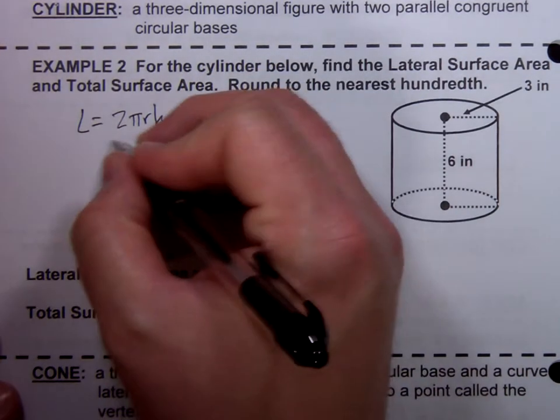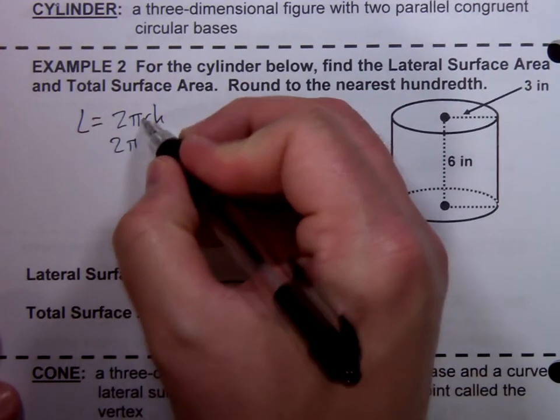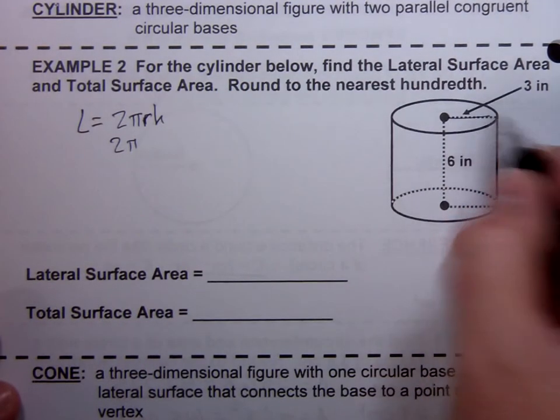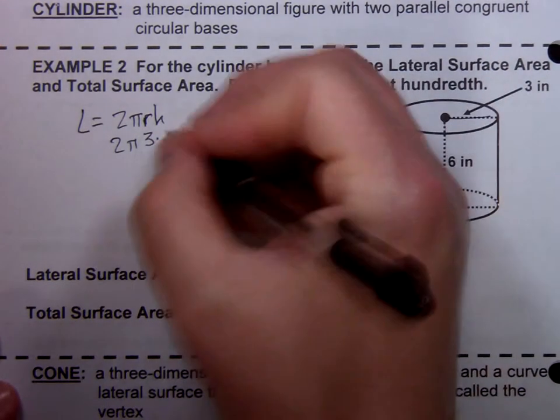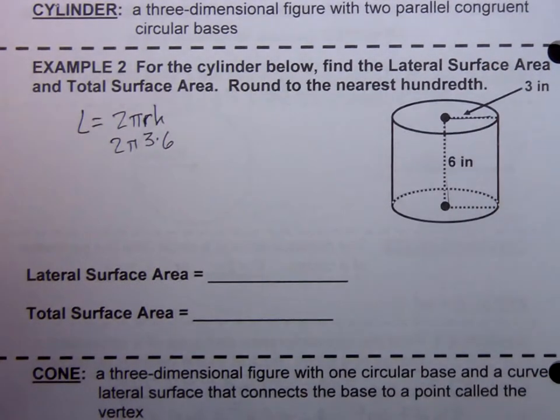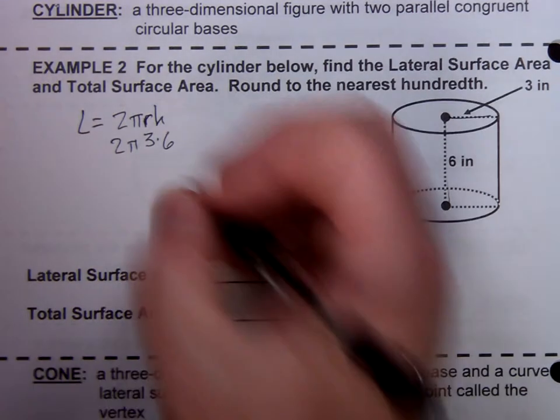Okay, well, let's plug everything in. What's the radius? It's 3. And what's the height of the cylinder? It's 6. So there's everything. All we got to do is type it in the calculator. 2 pi times 3 times 6.